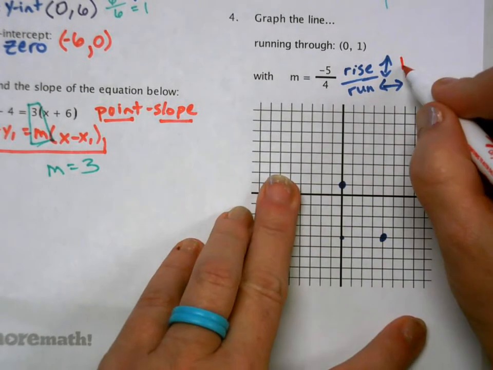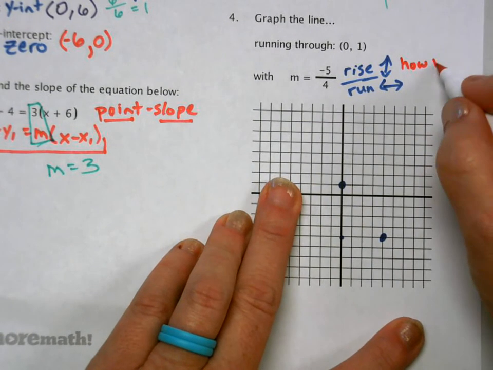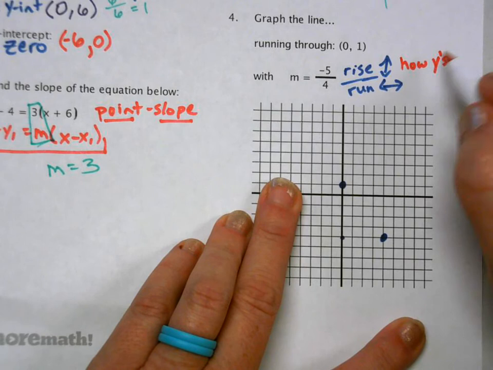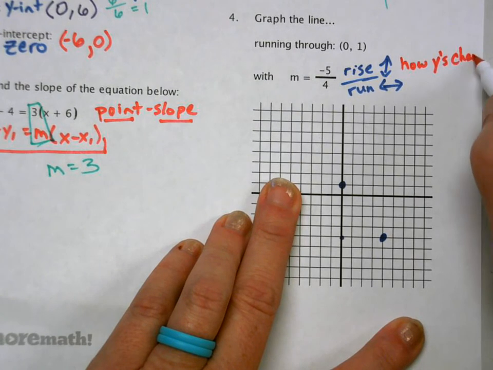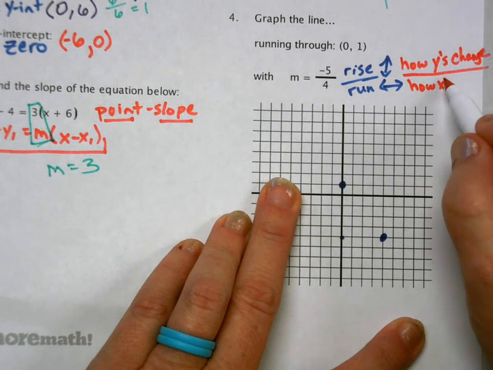Don't say that one more time. I'm sorry, I'm going to stop the next person who says it. So the rise is how your y's change. Okay. And your run is how your x's change.